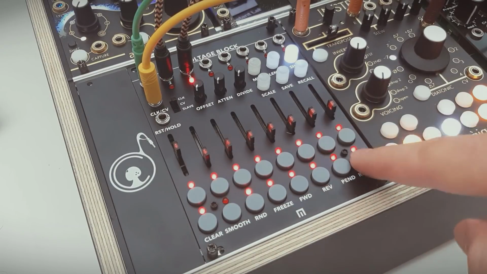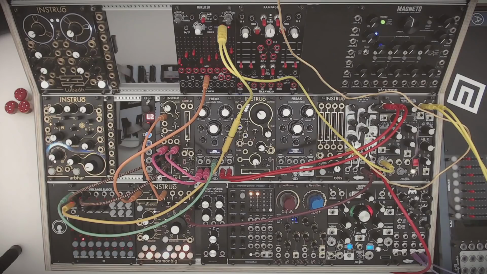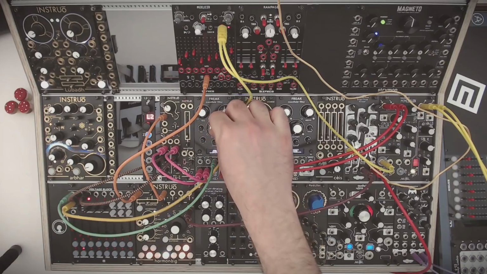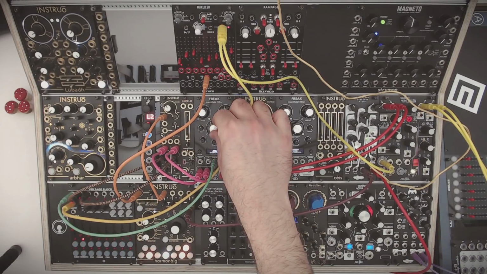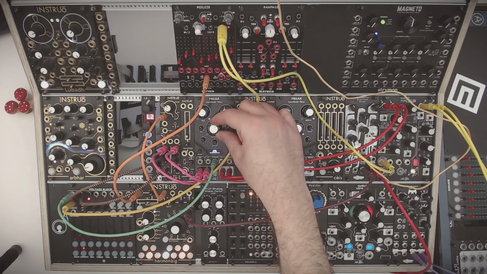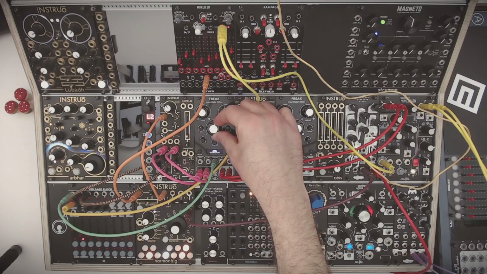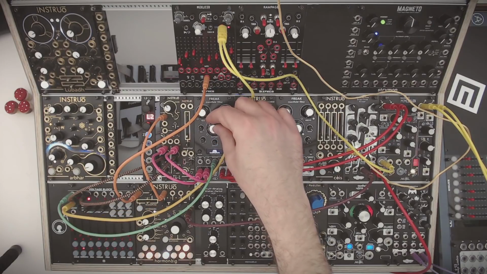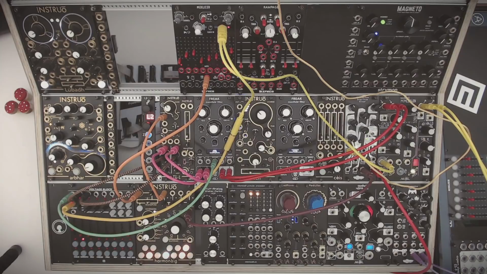You can see how easy it is. Oh yes. So you can see how easy it is to add movement to the patch.